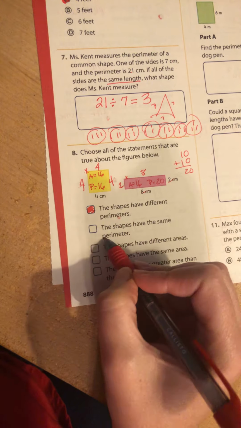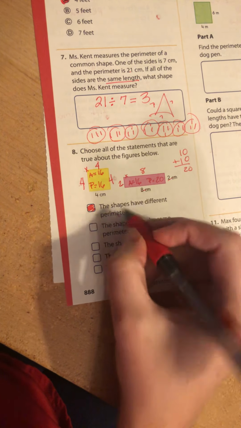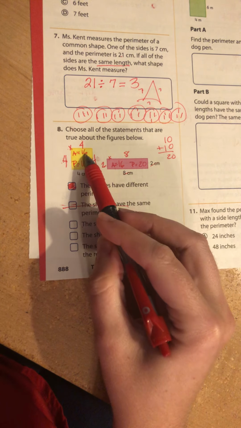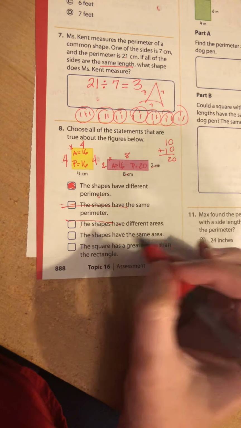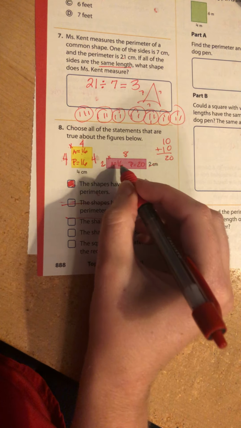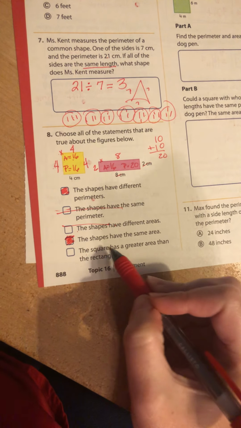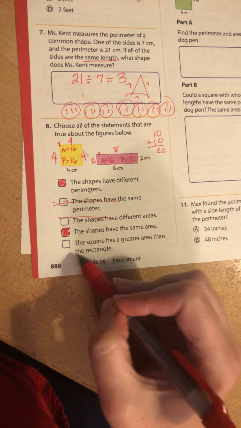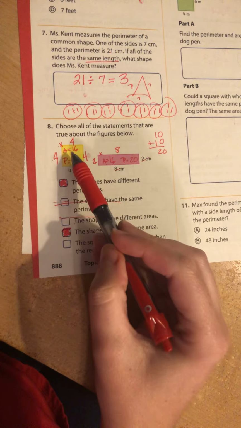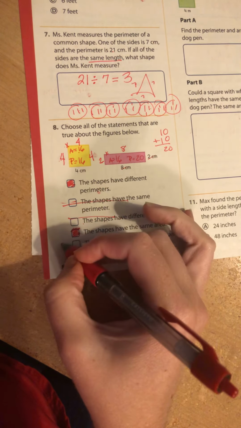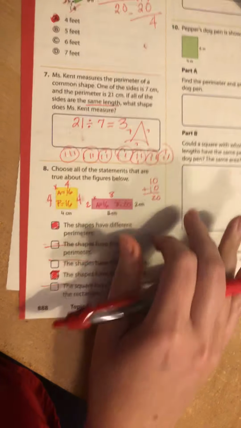The shapes have the same perimeter. No, we just said it's different. Nope. The shapes have different areas. Nope, that's not true. The shapes have the same area. 16, 16. Yes. And the square has a different area than a rectangle. The same. Okay, that one's not it. So this one's 2.